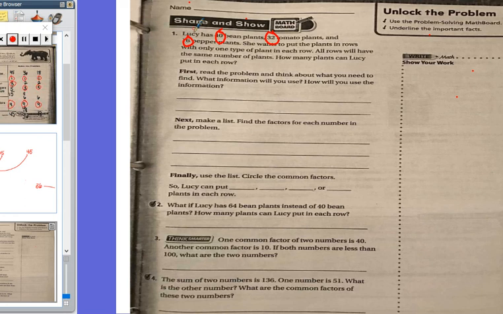And we also need to know how we're going to use that information. We need to find the common factor of that. So how many plants can Lucy put in each row?